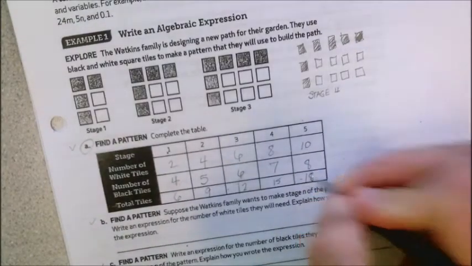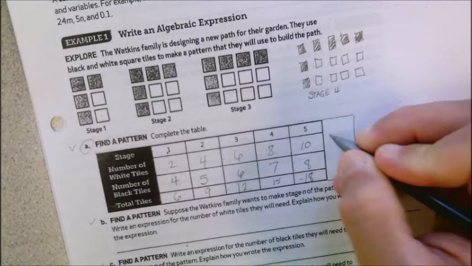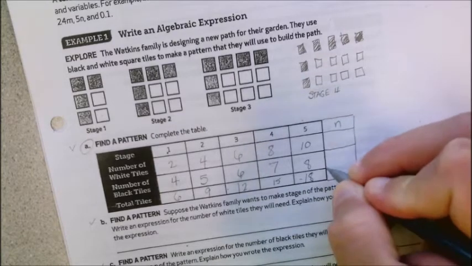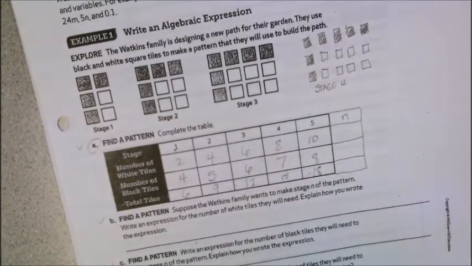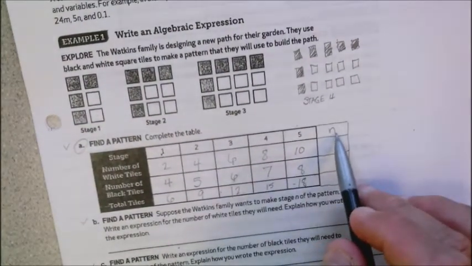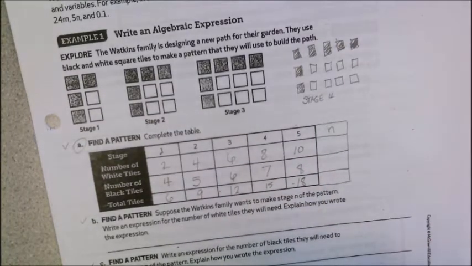Now, from here, actually, I'm going to put the total down here. I'm going to have you guys add one more column, okay? And this is going to be stage N. Now, again, that's a variable. You could put X there, you could put Y there, it doesn't matter, okay? But the nth stage could represent any number, is what we want to fill in right here, okay?